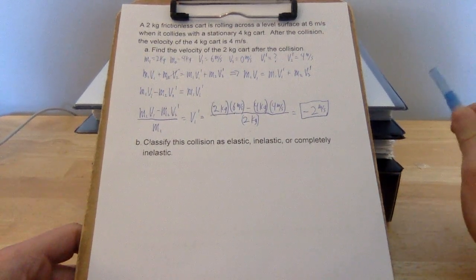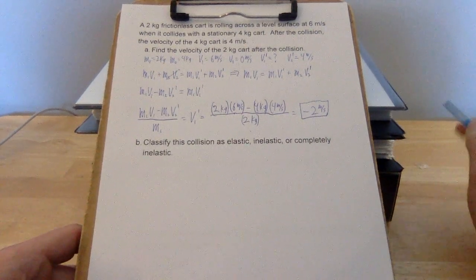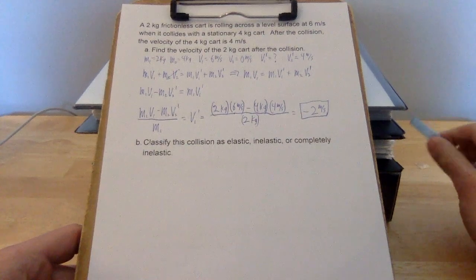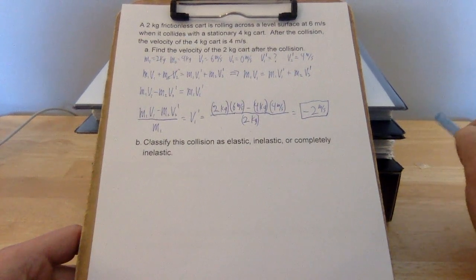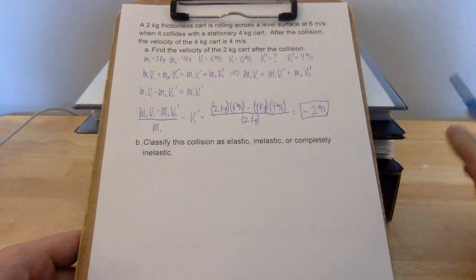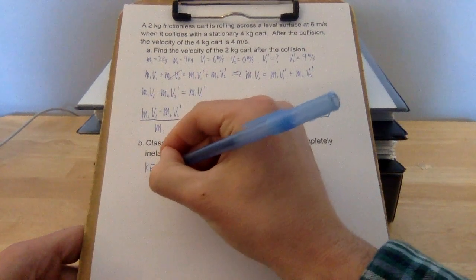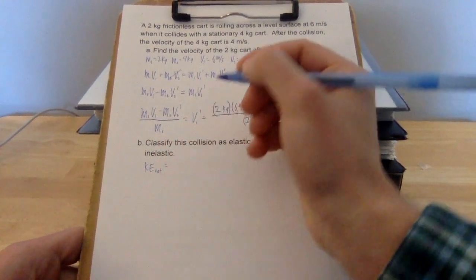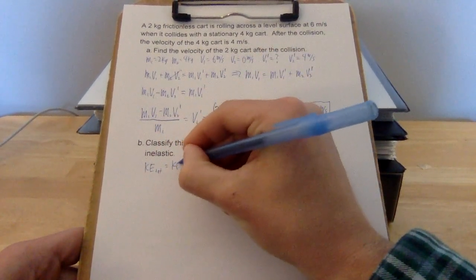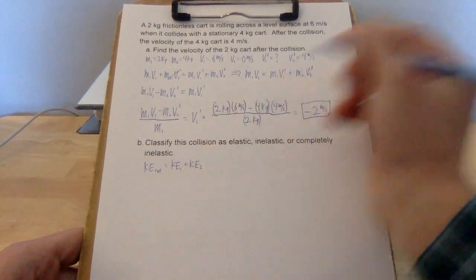Part B says we want to classify this collision as elastic, inelastic, or completely inelastic. To do that, now we have to look at kinetic energies, meaning we need to calculate the total amount of kinetic energy prior to the collision and compare it to the amount of energy after the collision. So the initial kinetic energy, the total kinetic energy is always going to be the sum of the kinetic energy of cart 1 plus the kinetic energy of cart 2.